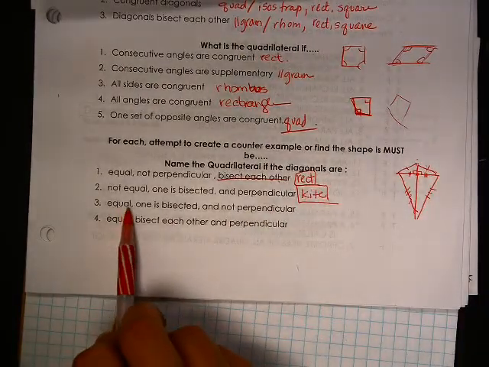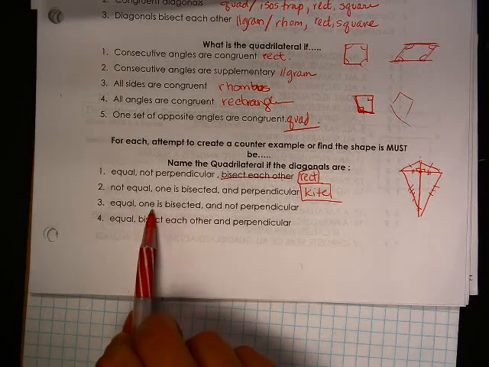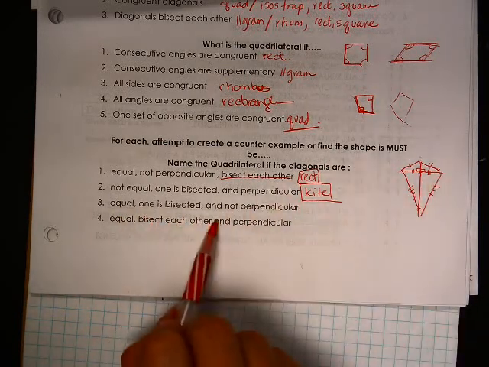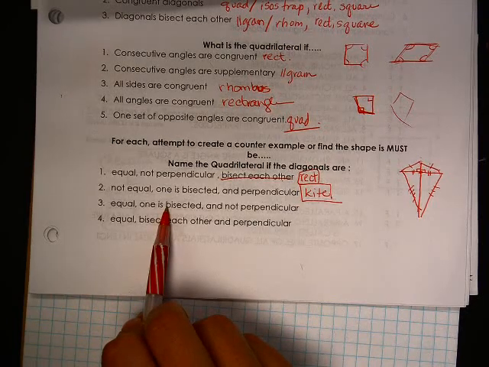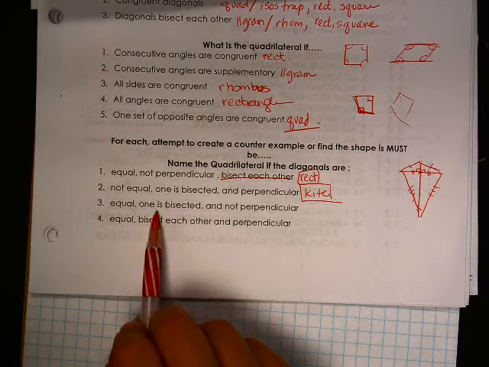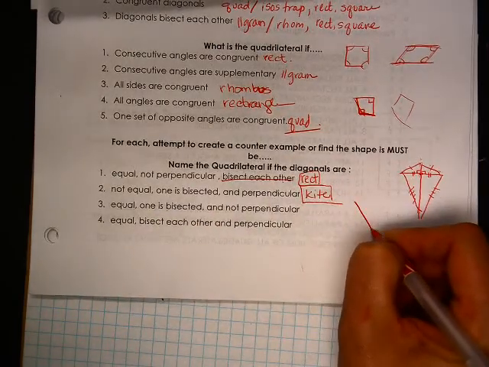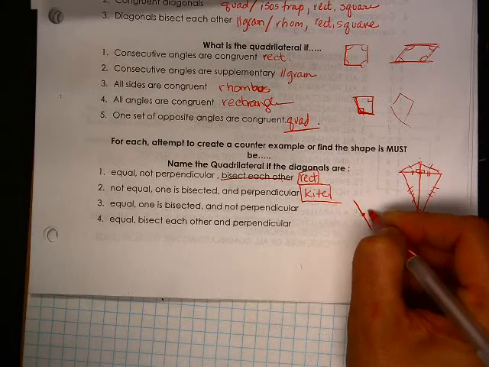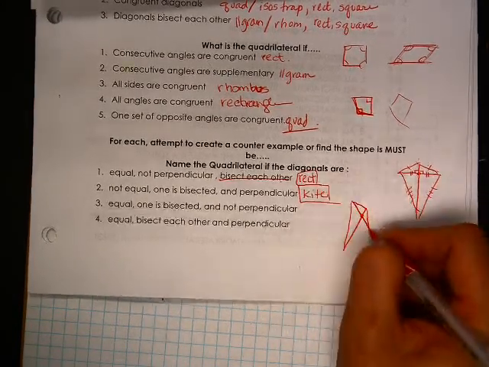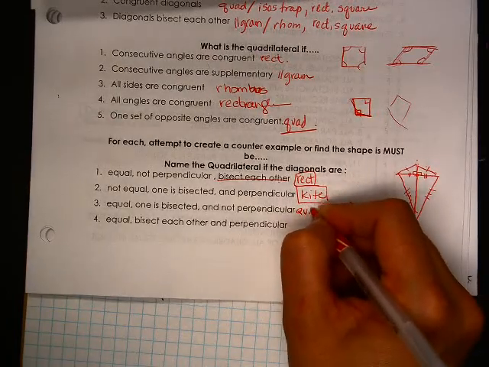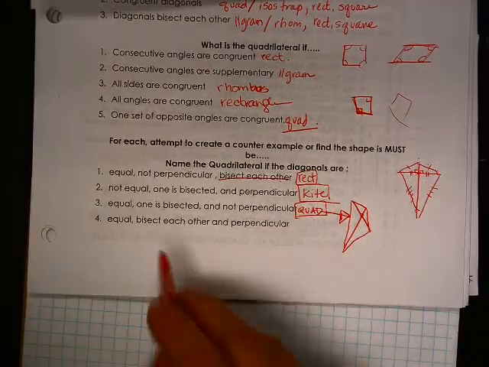All right, this one is bisected, equal, and not perpendicular. So not a kite. One is bisected, so not a parallelogram at all. So it looks like we're really just needing to draw a picture of, let's see, equal, one is bisected and not perpendicular. So this here would simply be a quadrilateral. And that would be my counterexample.